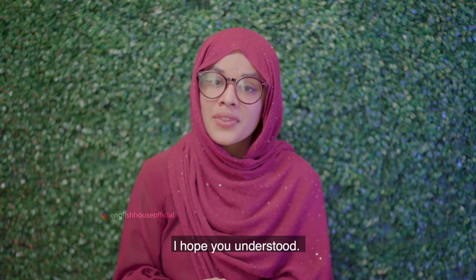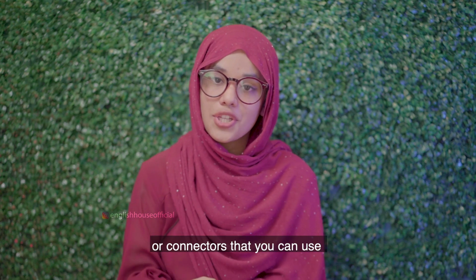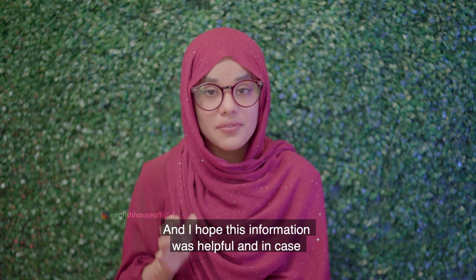I hope you understood. So these are some of the sequencing linking words or connectors that you can use in order to have a good flow while speaking in a language. And I hope this information was helpful.